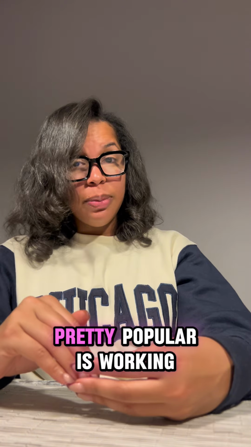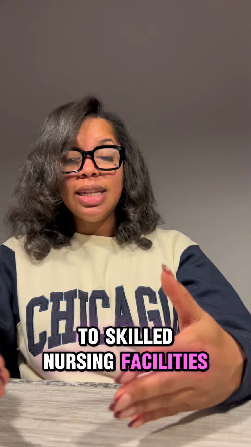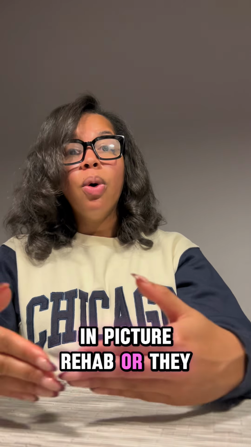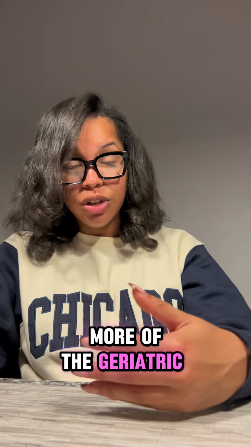Another setting that's pretty popular is working at a SNF or a skilled nursing facility. A lot of people go to skilled nursing facilities after they leave inpatient rehab, or they can go there for long-term care, more of the geriatric population.